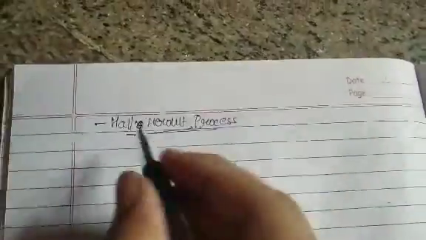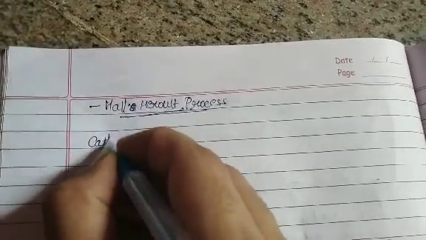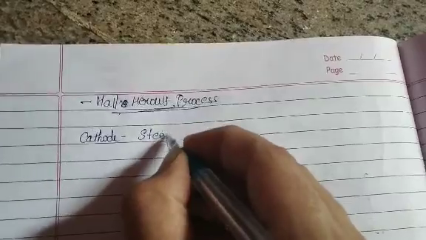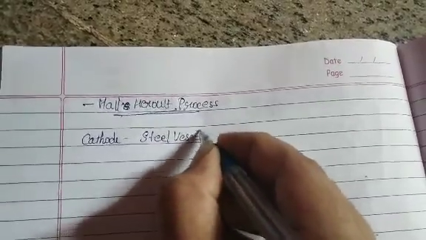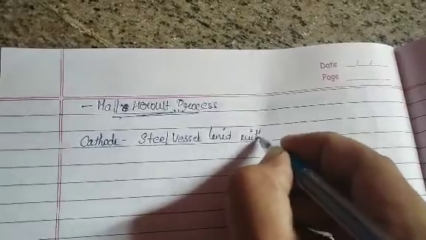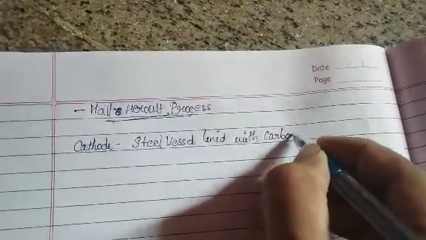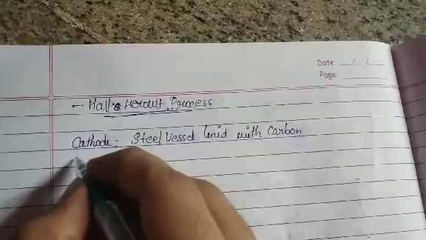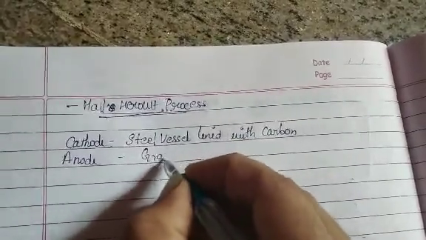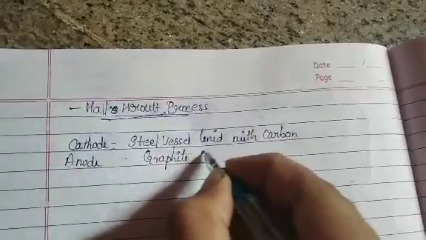In the Hall-Héroult process, we are using as the cathode a steel vessel which has been lined with carbon. Coming to the anode, we are using graphite rods.